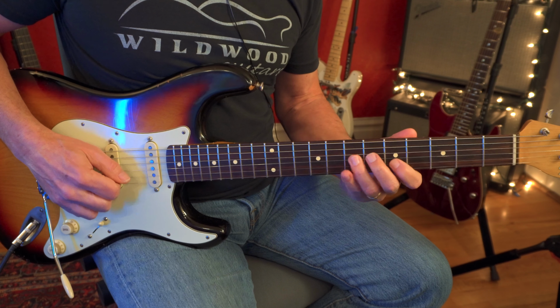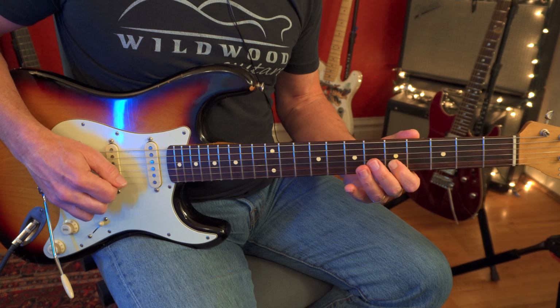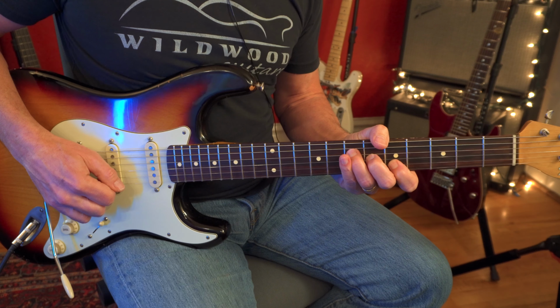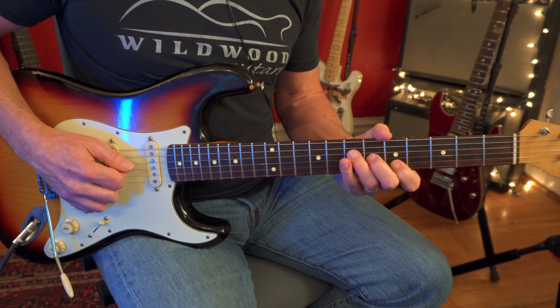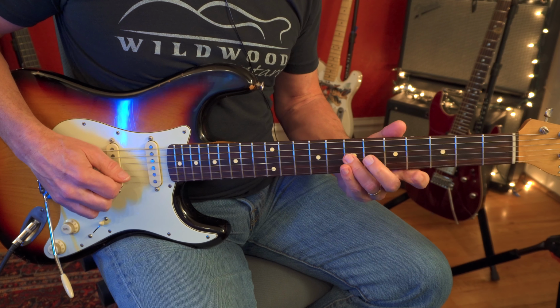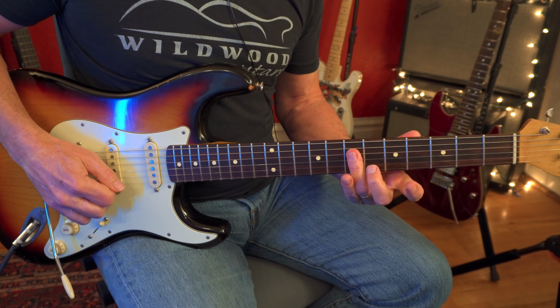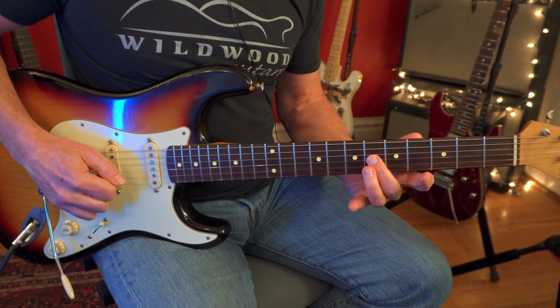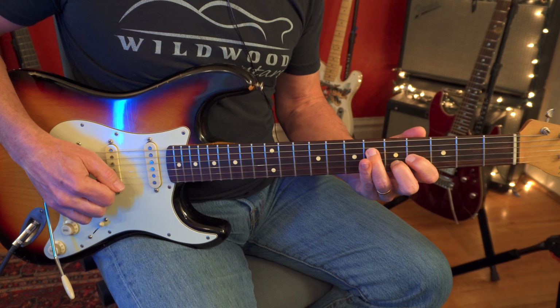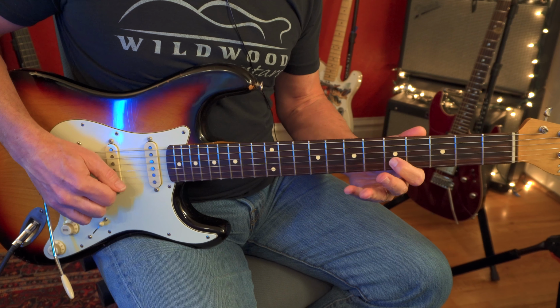And then we go back to the A chord. Let me play that nice and slow. Chord, melody, chord, melody, chord, melody, chord.